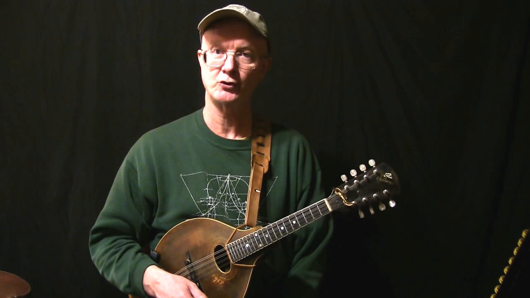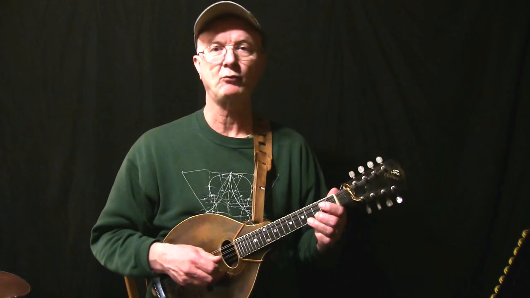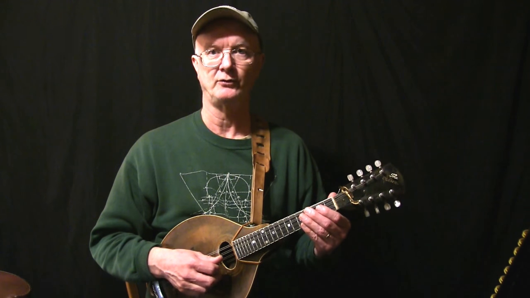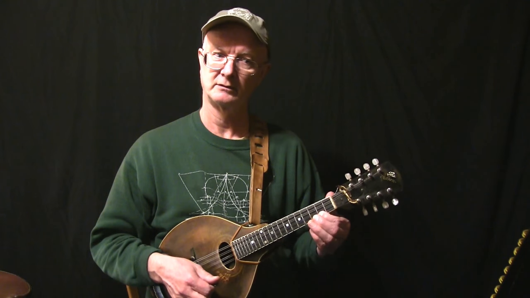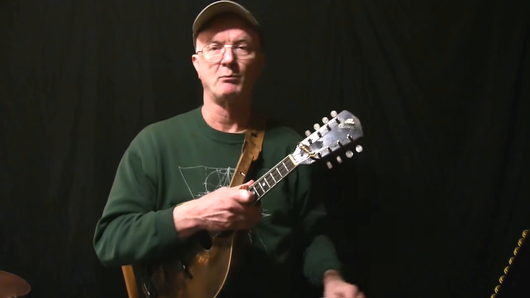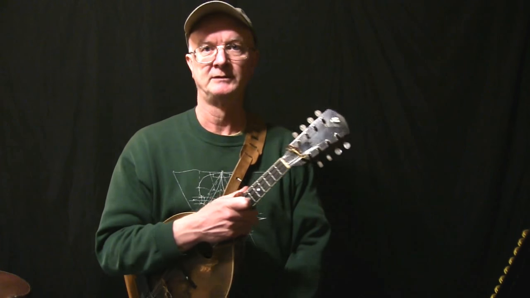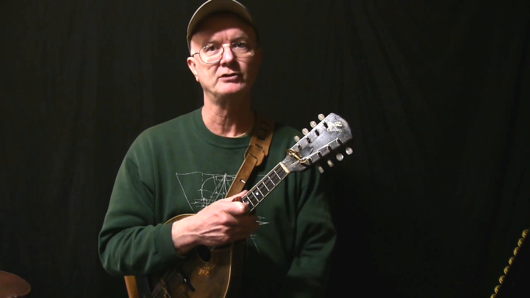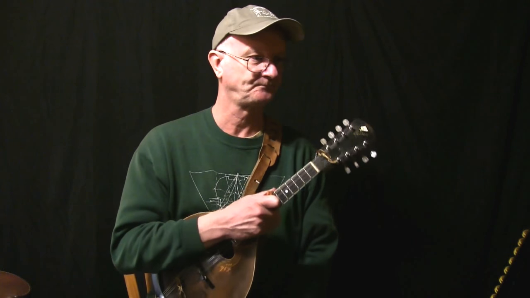Example 2 is exactly the opposite. We go from the scale tone above to the target. So this will be the notes G and F sharp. 1, 2, 3, 4. So those are the simplest approaches from above and below, chromatic from below, and scale tone from above.